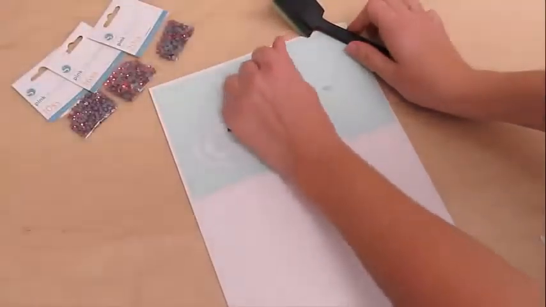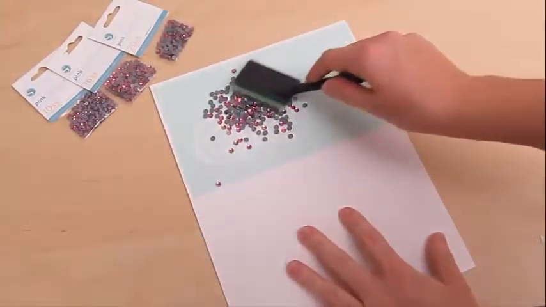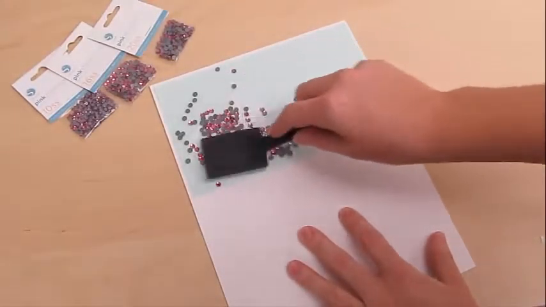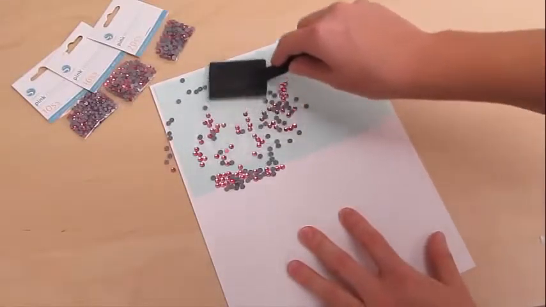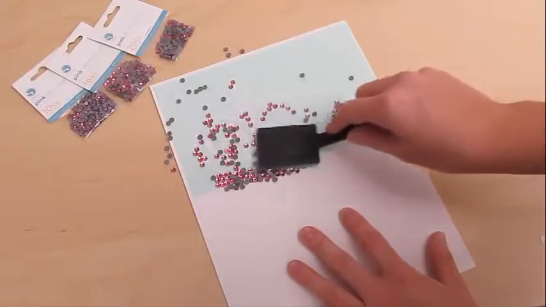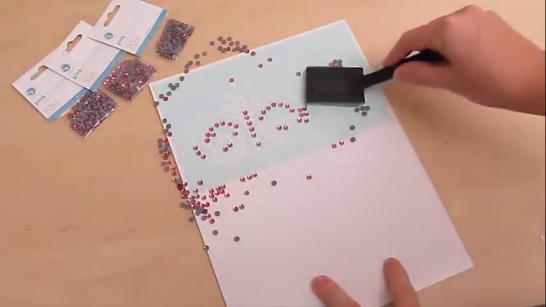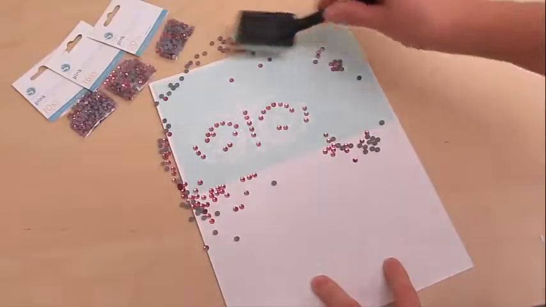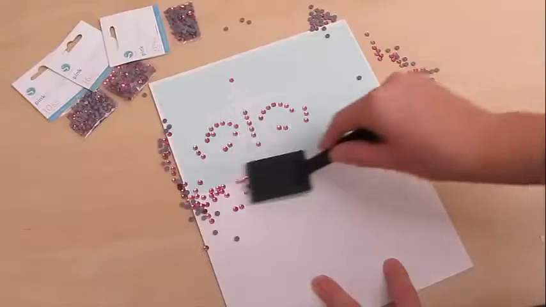Now it's time for the fun part, applying the rhinestones. Since this design requires all 3 sizes of rhinestones, you will want to start with the largest ones first. So pour them on top of your design and use the rhinestone brush to brush the rhinestones into each hole. Brush in a circular motion on top of the design, and then brush the excess rhinestones off the design and put them back away to keep them separated from the other sizes.